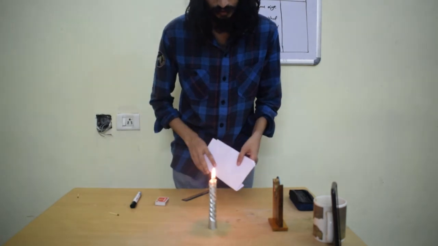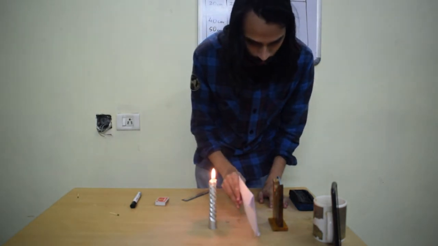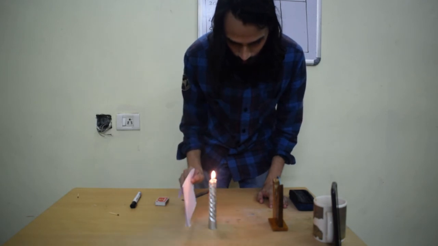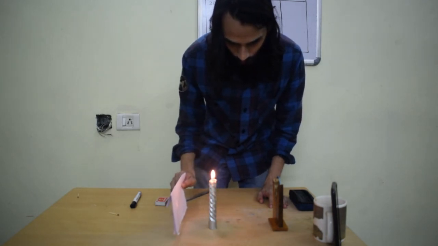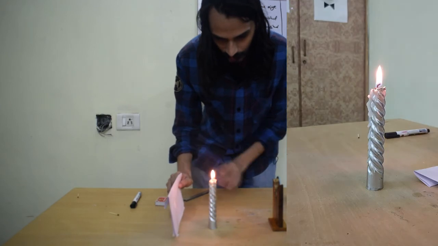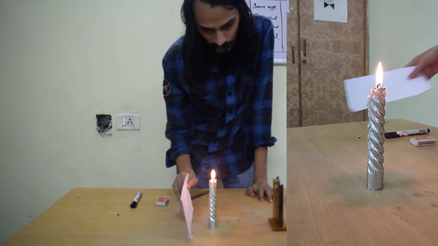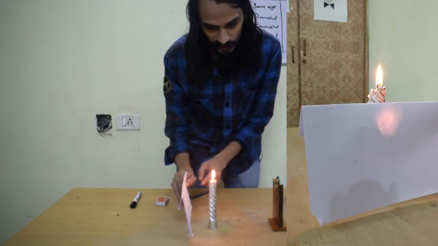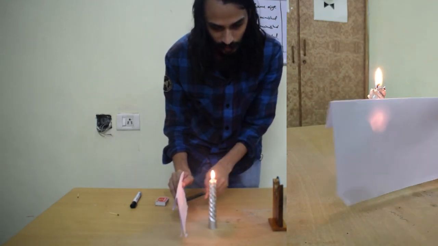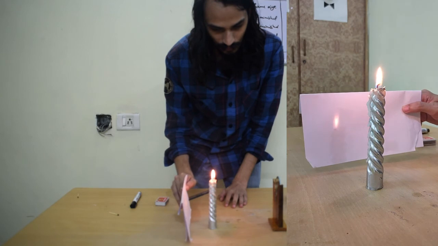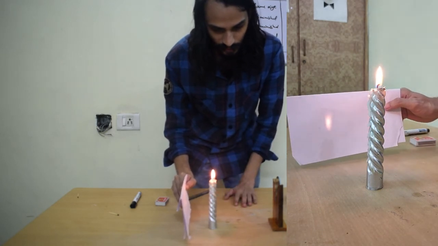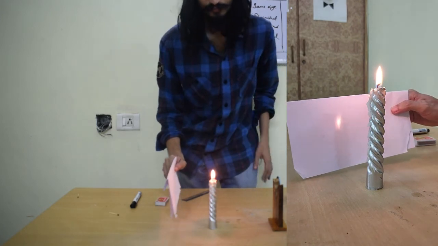So at about 15 centimeters, you'll notice that the image is forming behind it. Do you see it? Right? And this is also an inverted image. If you see, the wick, the tip of the flame, is at the bottom. So when I moved it closer, the image is going farther.